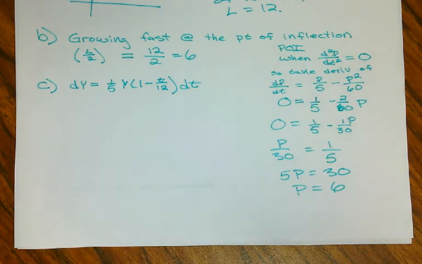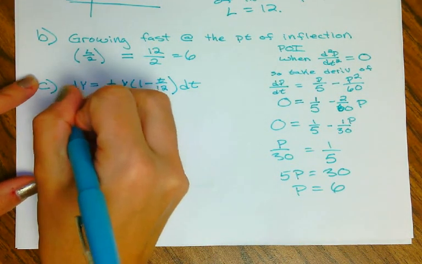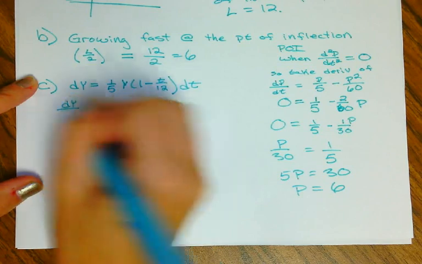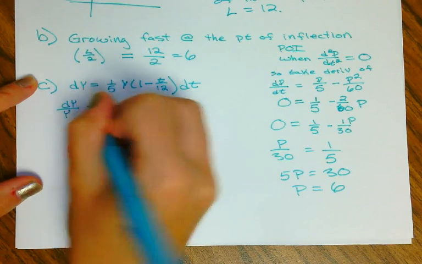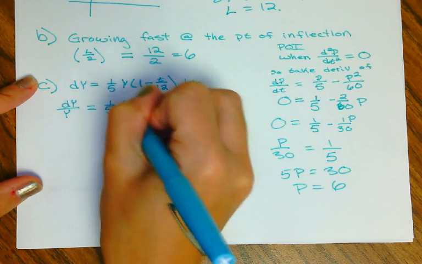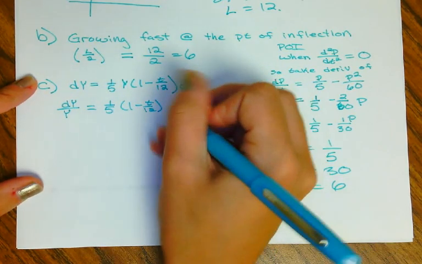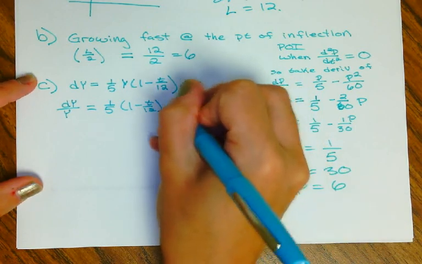So y's and dy's together, t's and dt's together. From here, I'm going to divide by y. So I'm going to get dy over y equals 1/5 times the quantity 1 minus t over 12, dt.